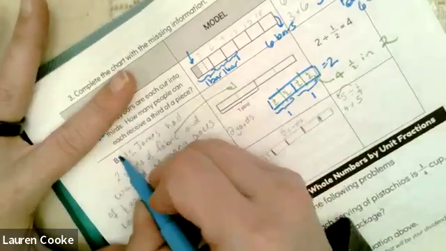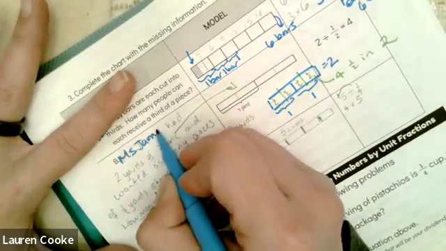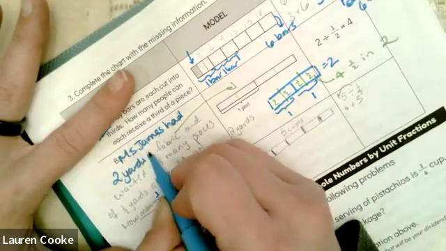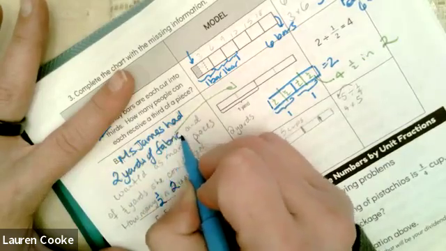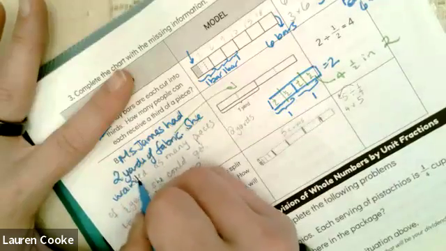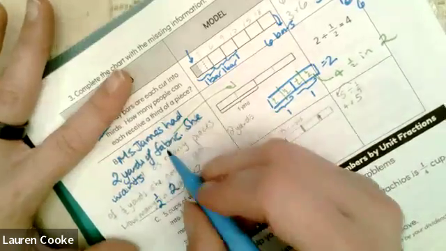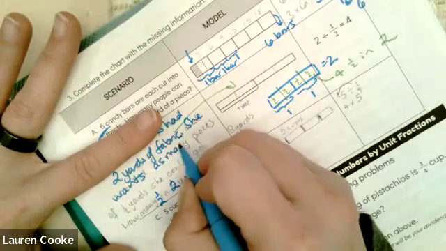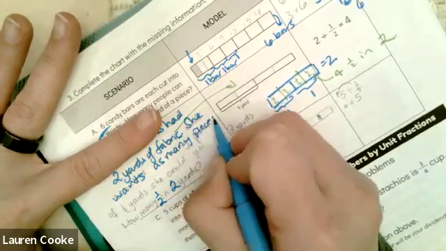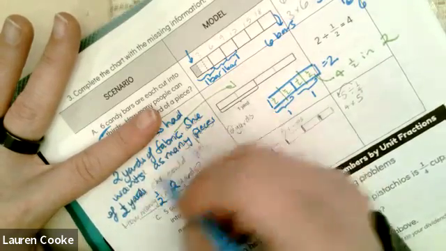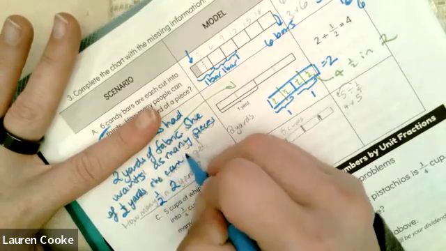Okay, so Miss James had 2 yards of fabric to start with. She wants as many pieces of 1/2 yards of fabric as she can get.